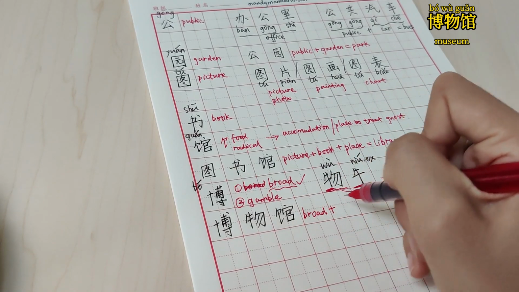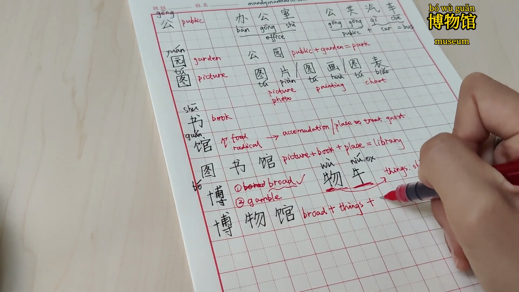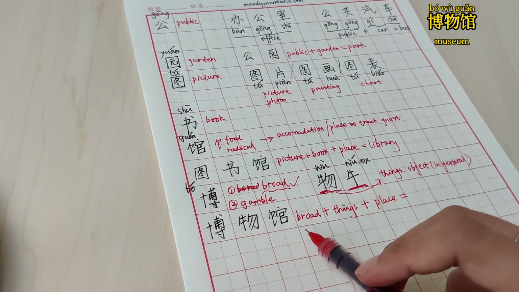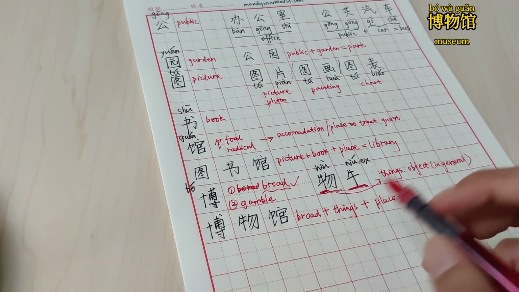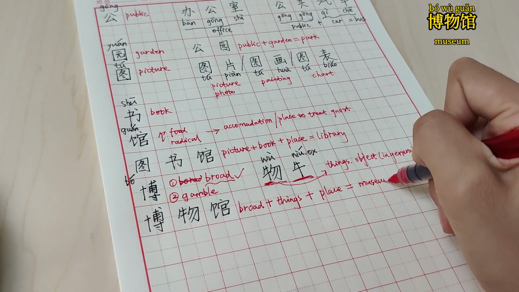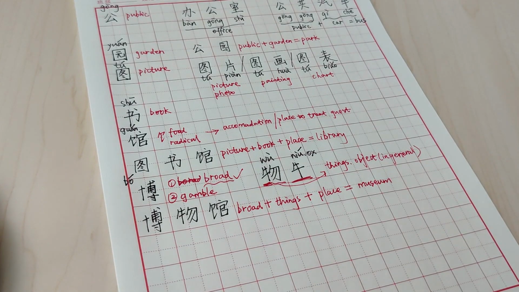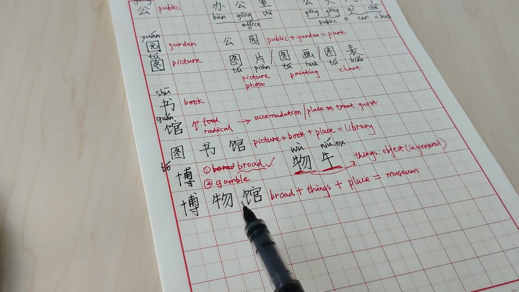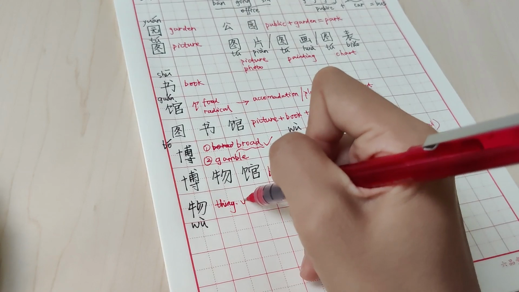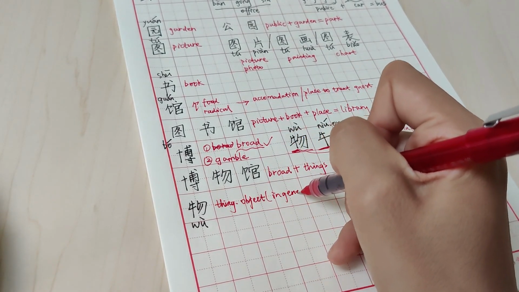Literally it means broad, things, places. The places where there are a lot of different things, and that would be museum. Okay, makes sense? And I want to talk a little bit about the 物. 物 means things and objects in general.